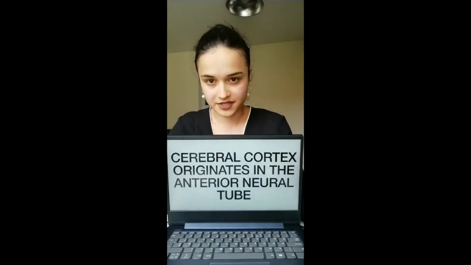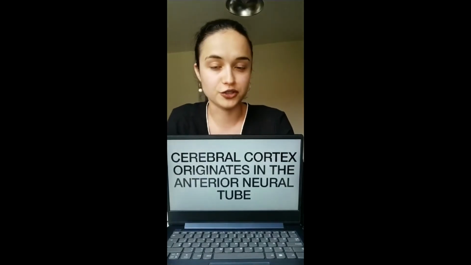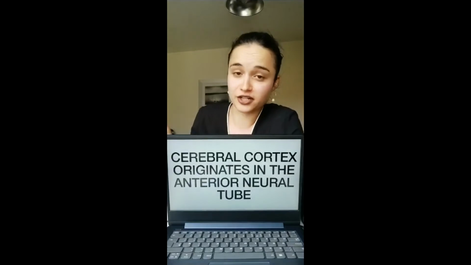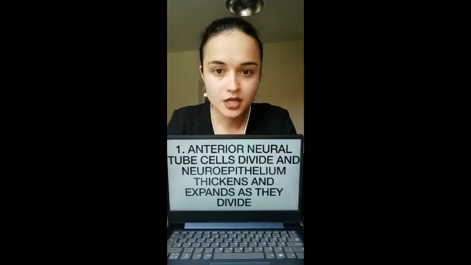So here we've got the statement, which is: the cerebral cortex originates in the anterior neural tube. That means that the cerebral cortex, which is an element of the brain, originates towards the front of the neural tube, towards the front of the body of the organism, which is perfectly logical, I would say, because the brain is towards the front of any organism, like myself. So we're going to move on.